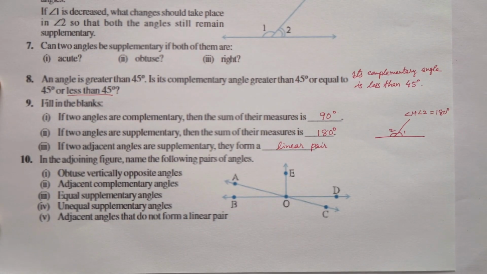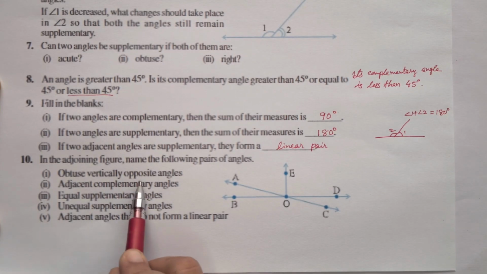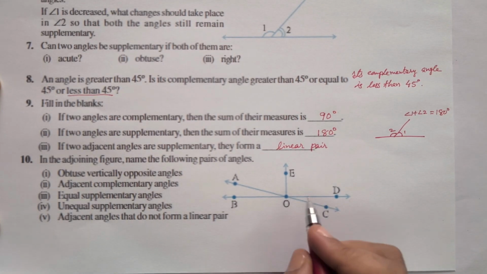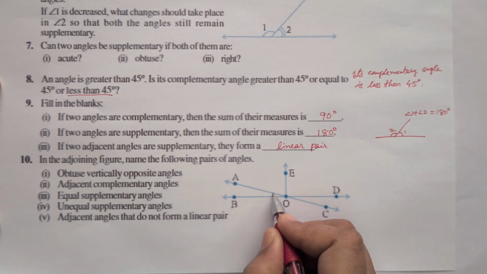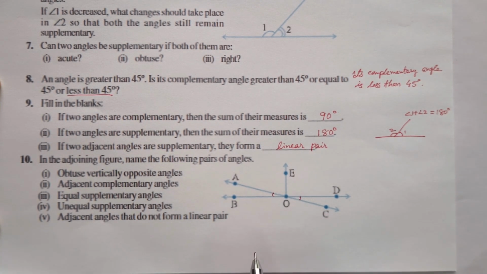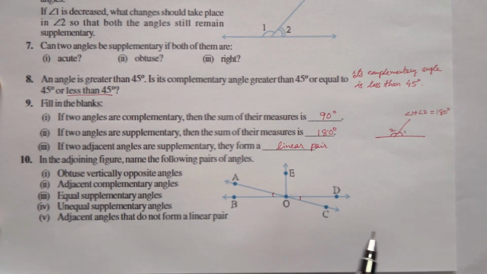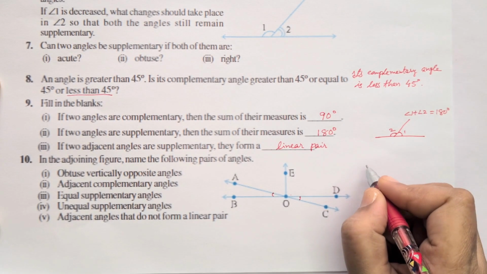Question number 10, in the adjoining figure, name the following pairs of angles. First one, obtuse vertically opposite angles. We know that these two are vertically opposite angles, but these two angles are acute. Here the question asks for obtuse vertically opposite, so the remaining angles, this angle, this one and here. So we can write that as the answer here.